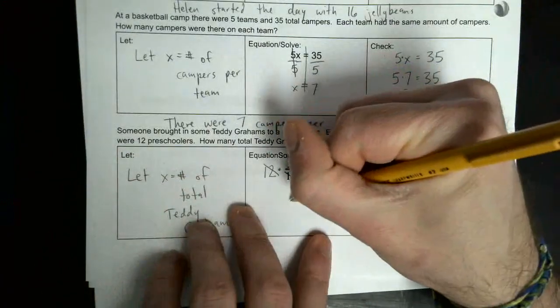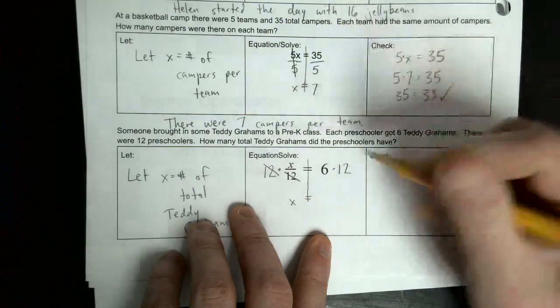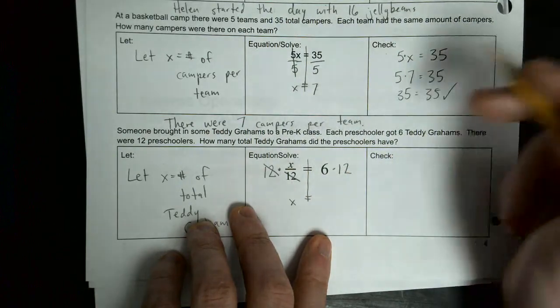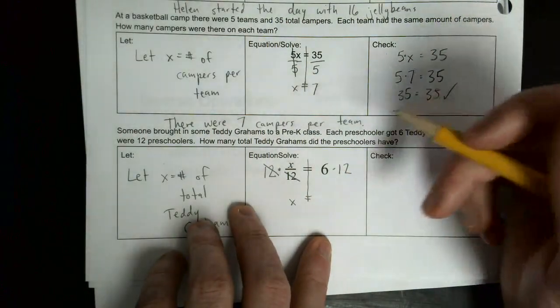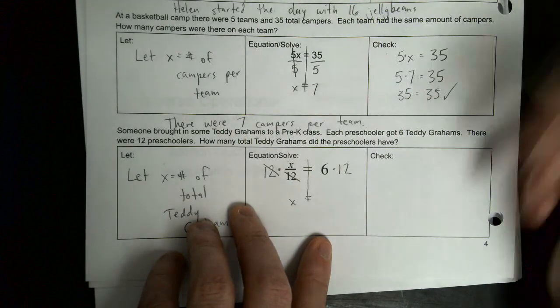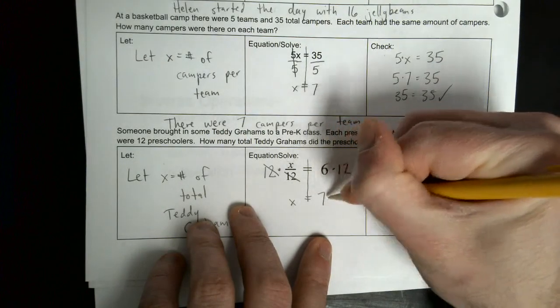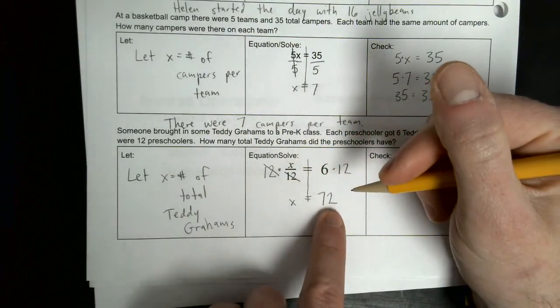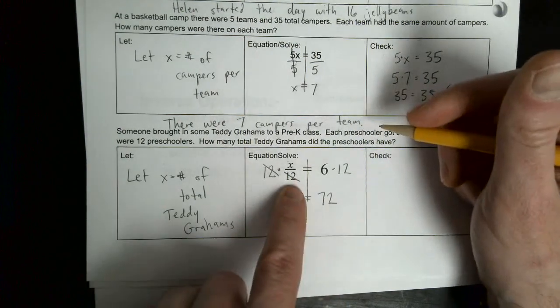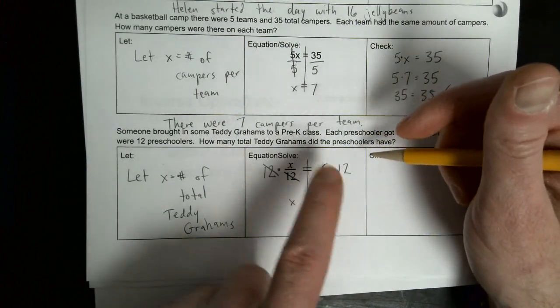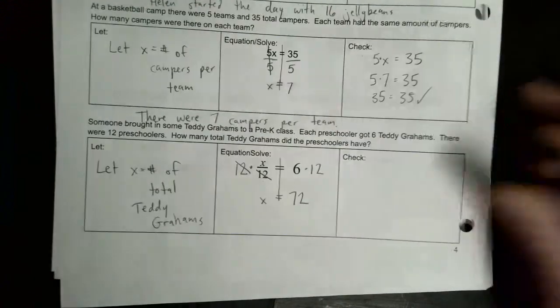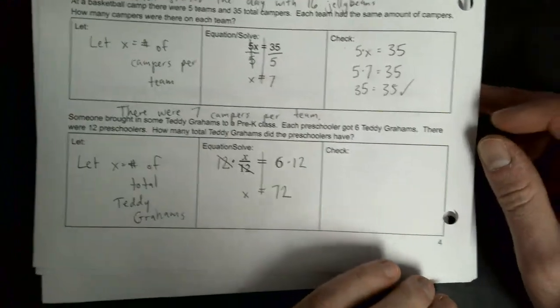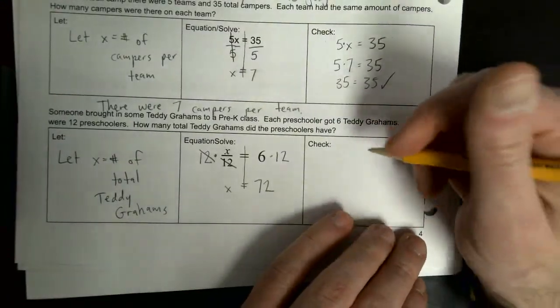And so what you're left with is x equals, well, what's 6 times 12? 6 times 10 is 60. 6 times 2 is 12. So that'd be 72. So that means they started out with 72 Teddy Grahams. They shared them with 12 people. Each person got 6. Let's just check to make sure that that's the right solution here.